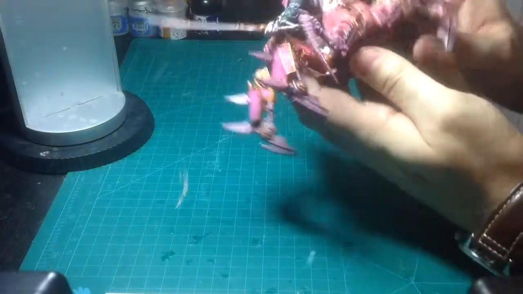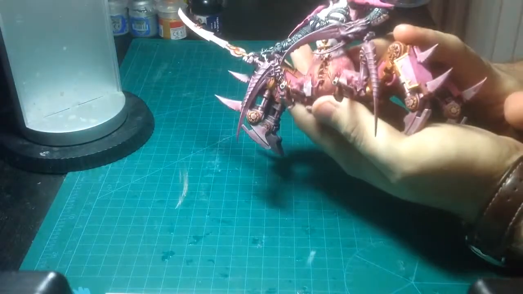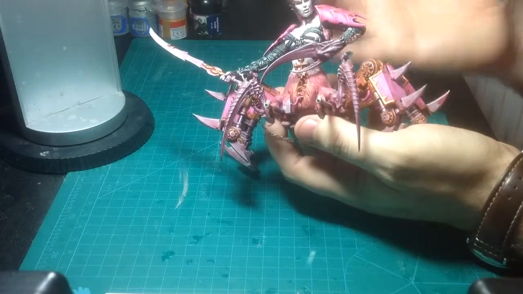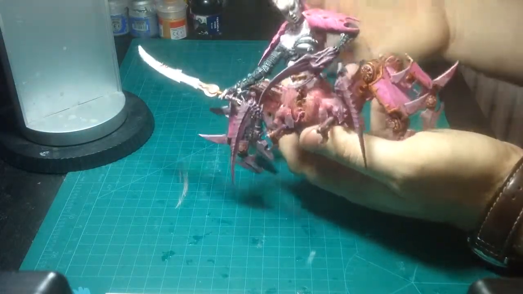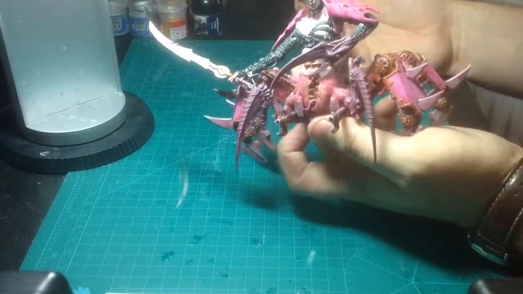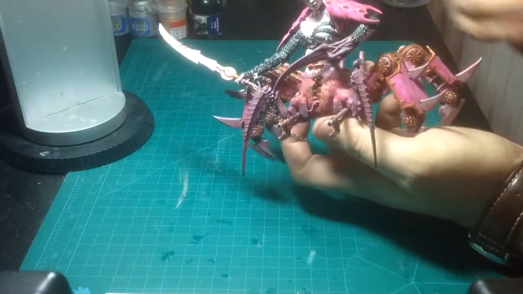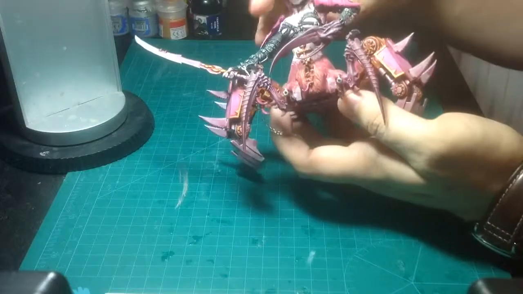Once again, when doing conversions like this, if they're cool, most people won't have a problem with it. And if you're at a tournament that wanted specific manufacturers, most of them probably wouldn't have too much problem with this.